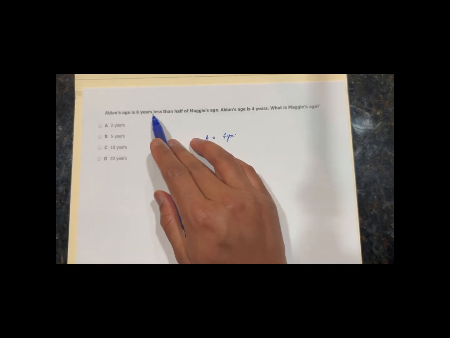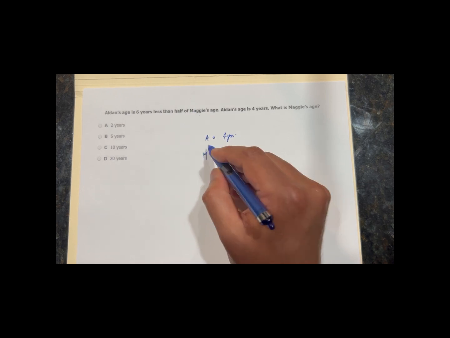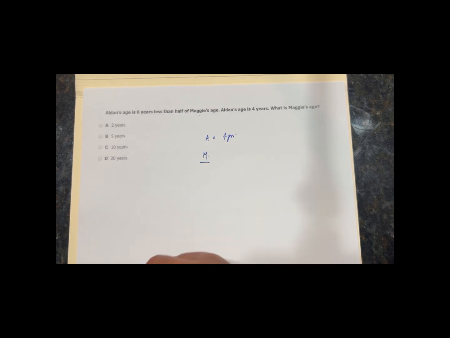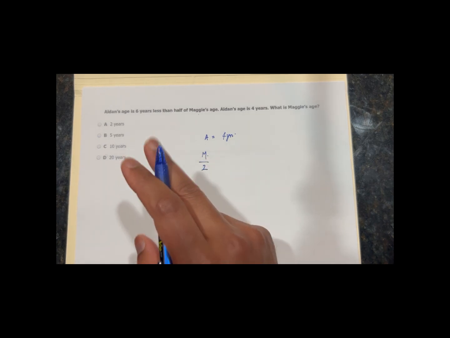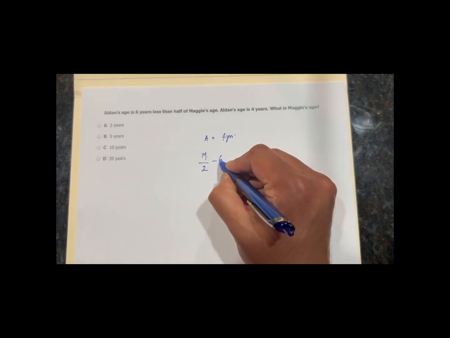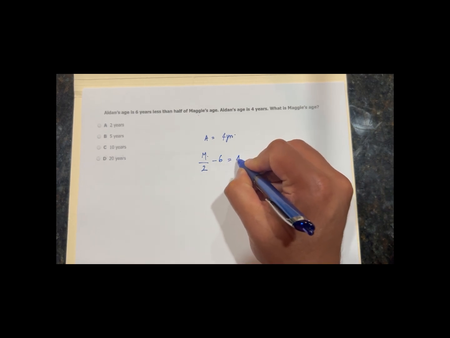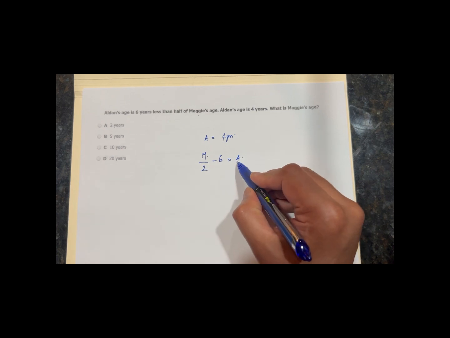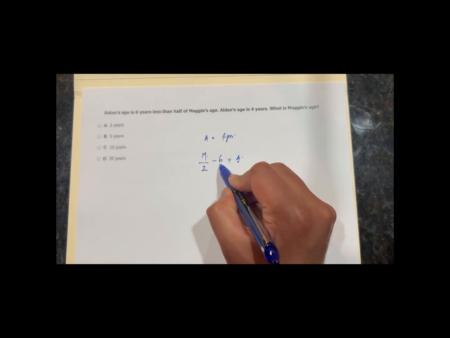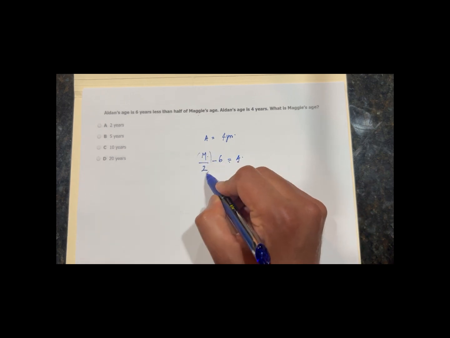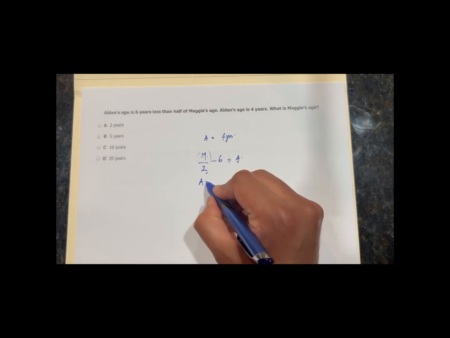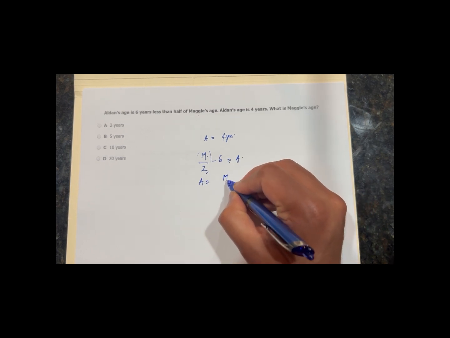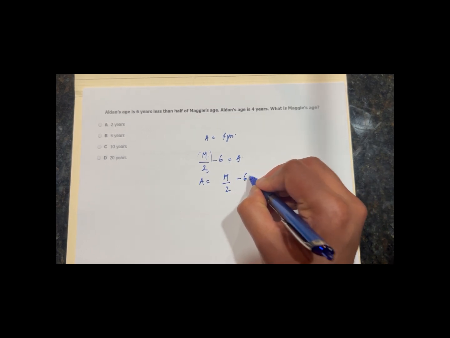It says 6 years less than half of Maggie's age. So let's say M is Maggie's age. Half of Maggie's age would be M divided by 2. And 6 years less than that, so minus 6. That is Aiden's age. You see that? Aiden's age is equal to 6 years less than half of Maggie's age. Generally, you can write it also like this. Again, it's the same thing. It shouldn't make any difference.